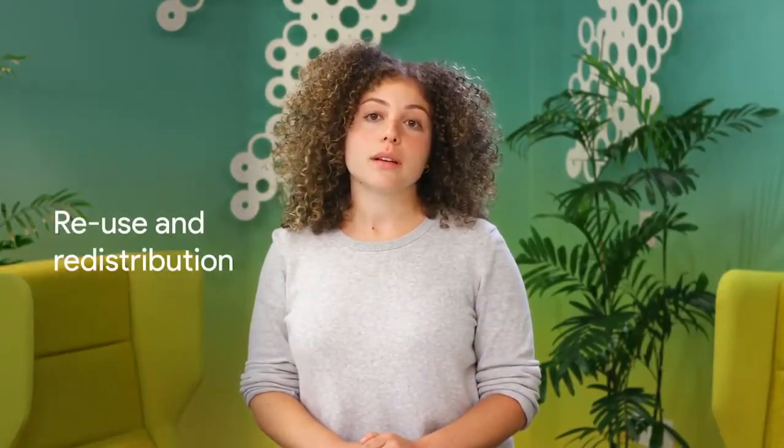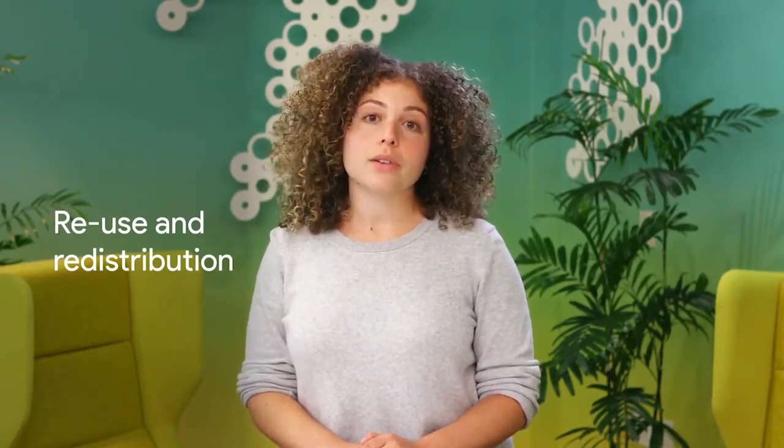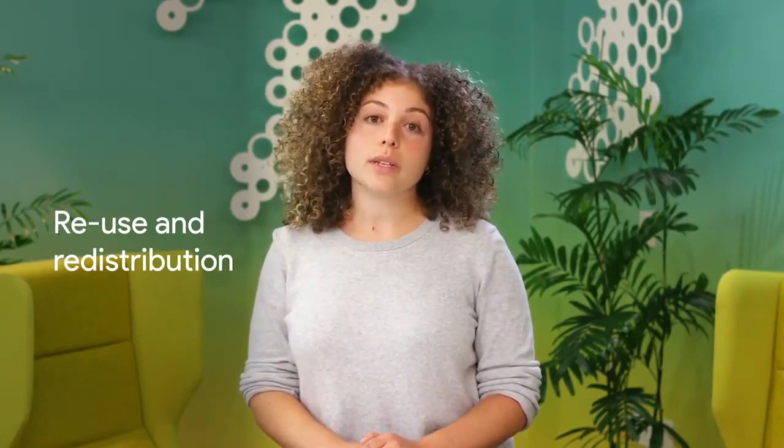Another standard surrounds reuse and redistribution. Open data must be provided under terms that allow reuse and redistribution, including the ability to use it with other datasets. And the last area is universal participation. Everyone must be able to use, reuse, and redistribute the data. There shouldn't be any discrimination against fields, persons, or groups. No one can place restrictions on the data, like making it only available for use in a specific industry.